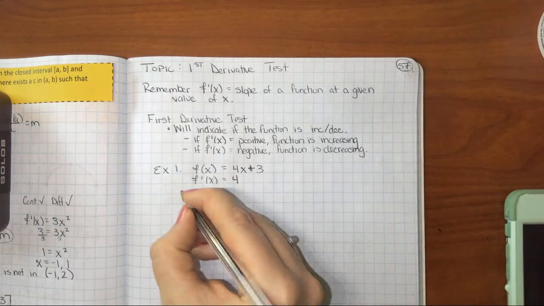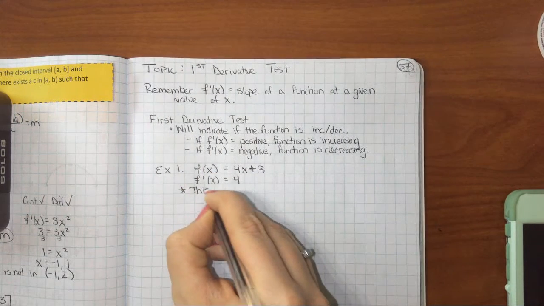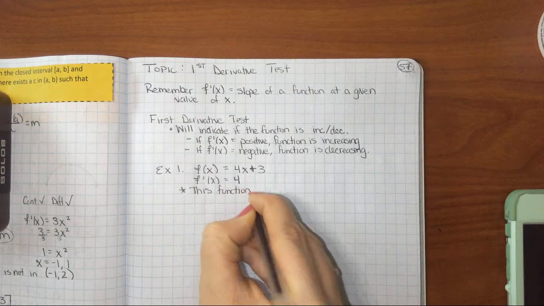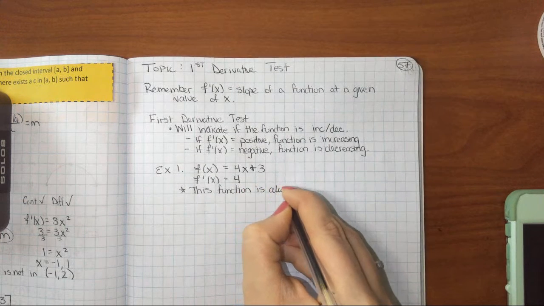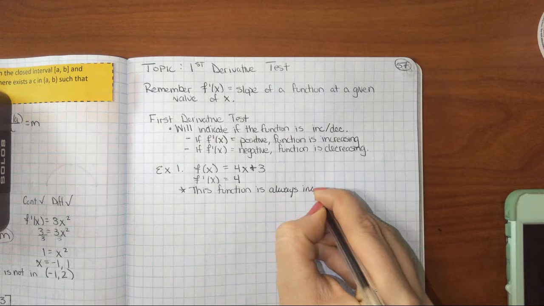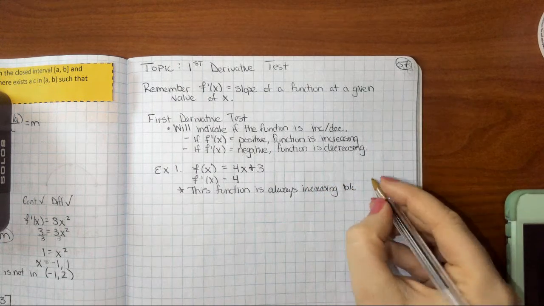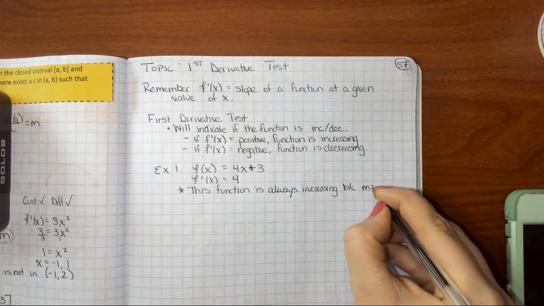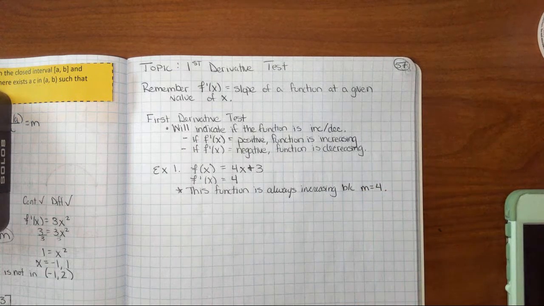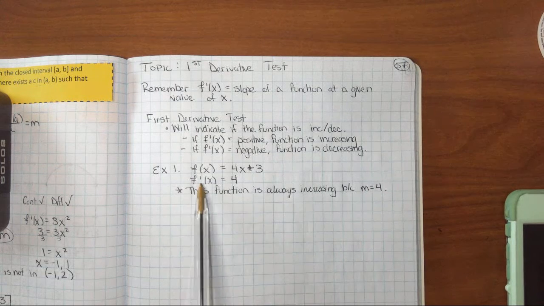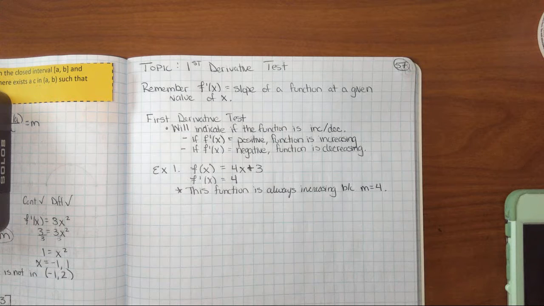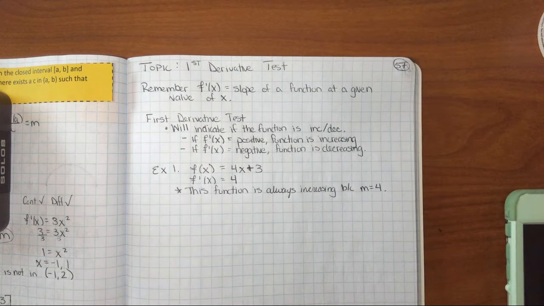So in this case, this function is always increasing because the slope is positive. Is that how we have to answer if there's a question? We'll get into that. This is a little bit different because this is for all x's. Eventually, we're going to get to a point where it's going to change if it's increasing or decreasing depending on the x value.